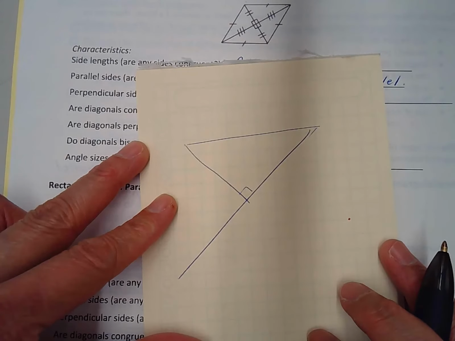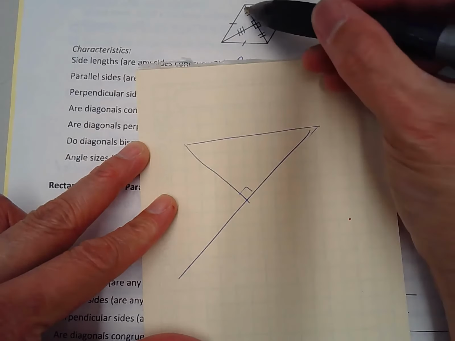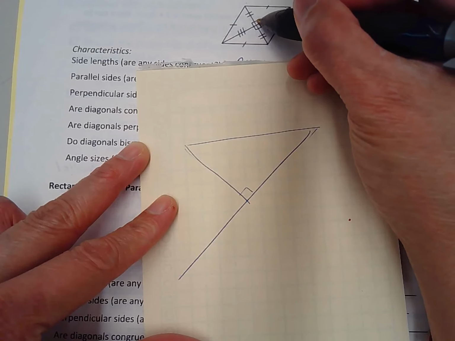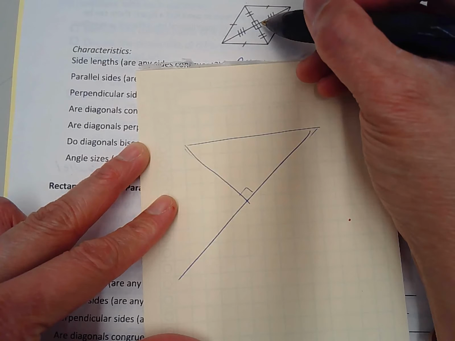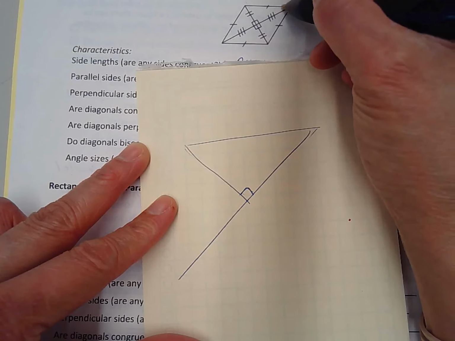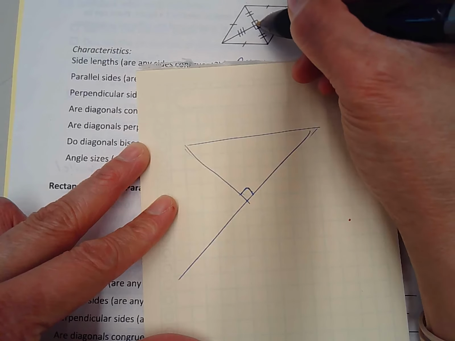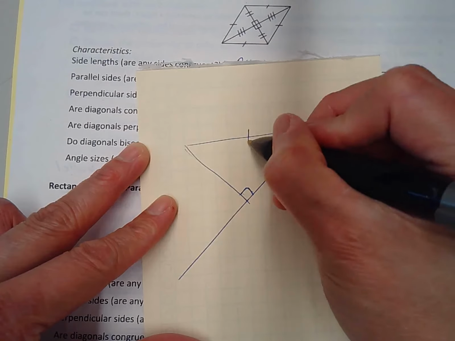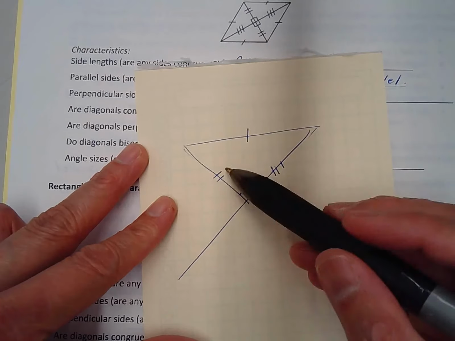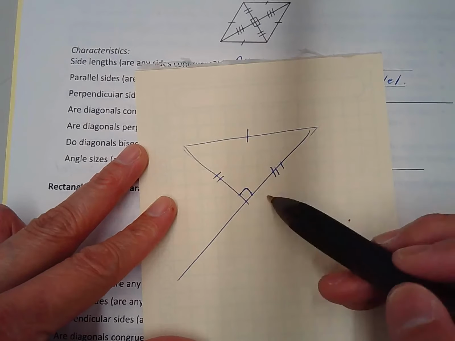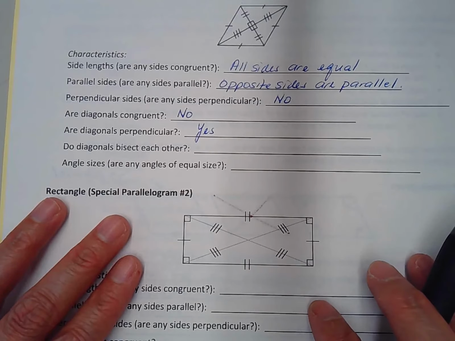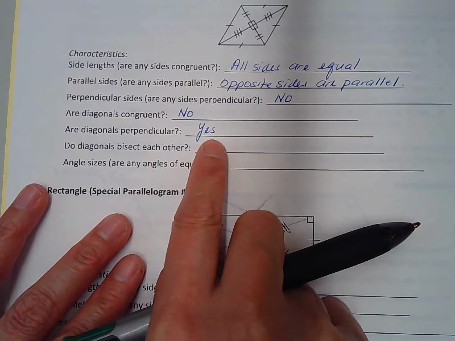Do you see a triangle? If you just focus on this piece, it shows you a triangle. And what does that little square right there mean? A right triangle. Yeah. If you focus on that one tiny bit of a triangle right there, it creates a 90-degree angle. It creates a right scalene triangle. So are the diagonals perpendicular?